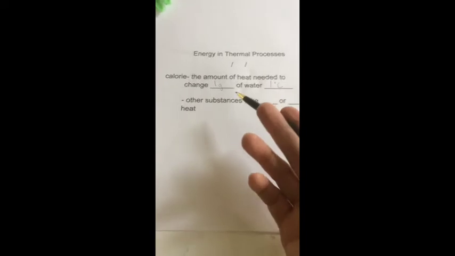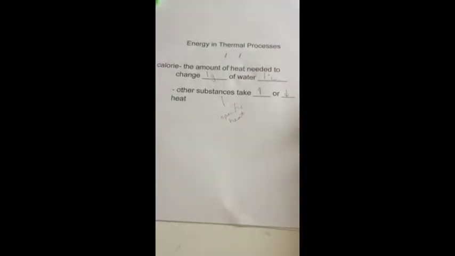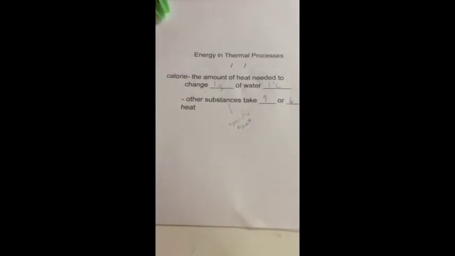You're made of a lot of water, but you're not changing temperature because of your water. You have other substances, and other substances take more or less amount of heat. It doesn't take the same amount of heat to change you a degree Celsius as it does to change a coffee cup a degree Celsius. Different substances have different amounts of heat that it takes to change. That is going to be called the specific heat. The specific heat of a substance tells you how much heat it takes to change its temperature. So you have a handy-dandy reference table that has a whole bunch of specific heats on it.